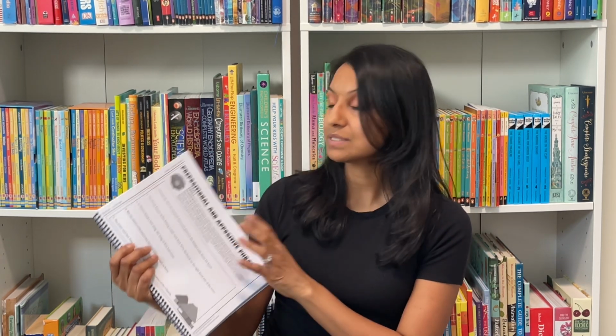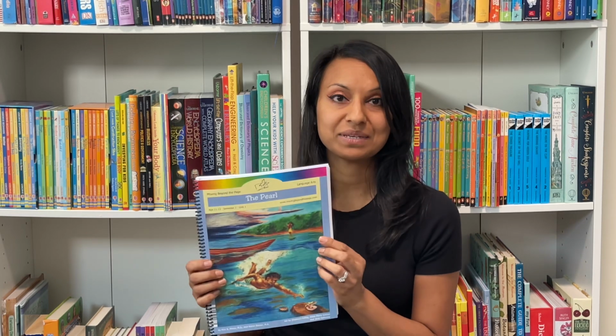So you'll have activity number 1 and then activity number 2. And what's really nice is that they even include the printable for you. So there's no printing out anything. It all comes within the workbook itself. So you just have to complete them here. And it's one of my favorite things about this curriculum because it's so easy to open and go.